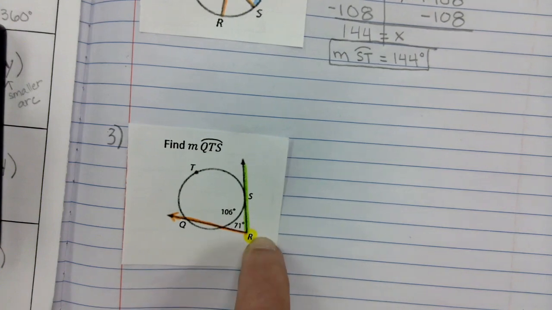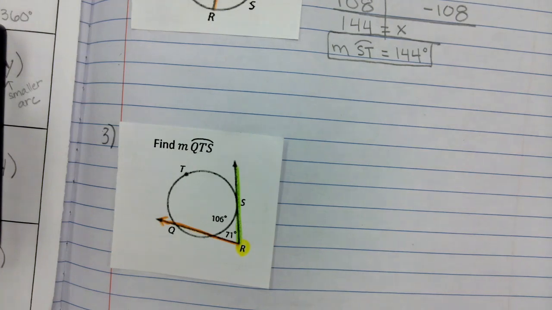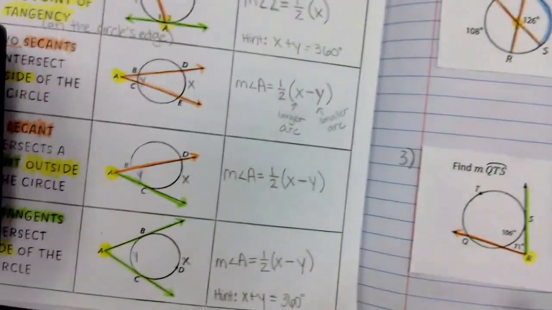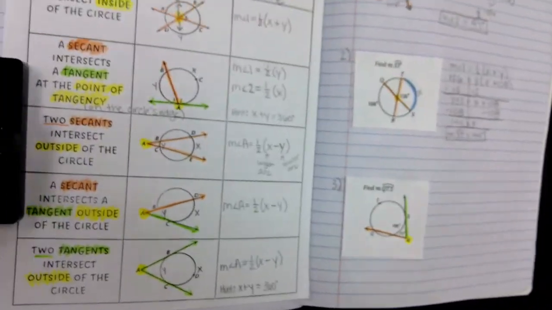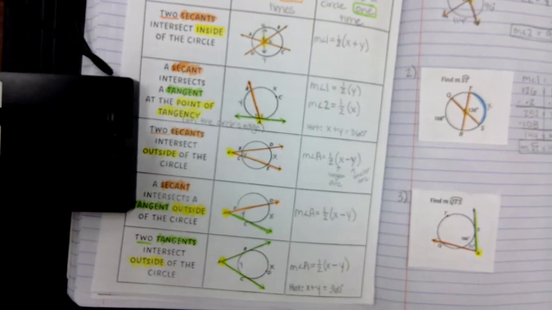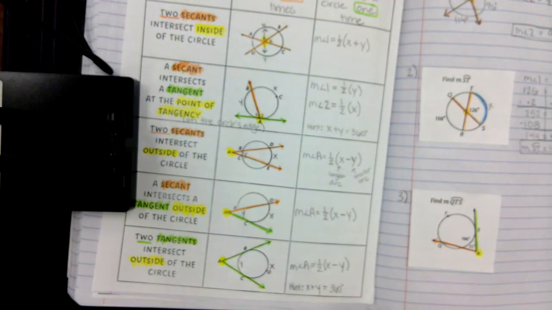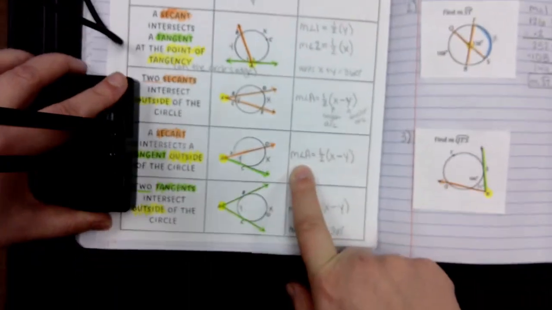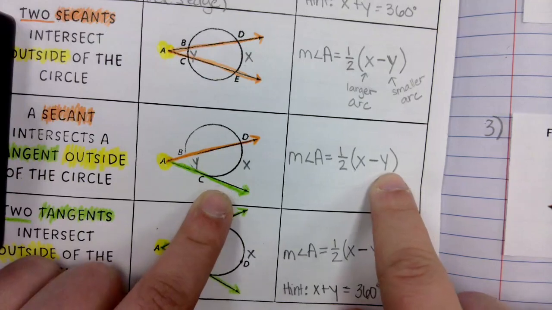Alright, so as I look at this one, I'm going to go back to my page from yesterday and decide which formula we're going to use. So a couple of things. We're looking for a secant and a tangent, and we're looking for where they intersect outside. So which formula or which property would that look like? Yeah. We have our measure of angle A equals 1/2 of x minus y. And in this problem, there was one thing that was really important. What part of this problem do we need to remember as we work through it?